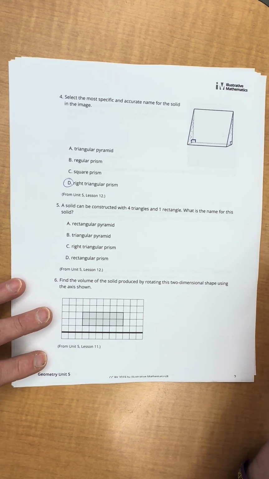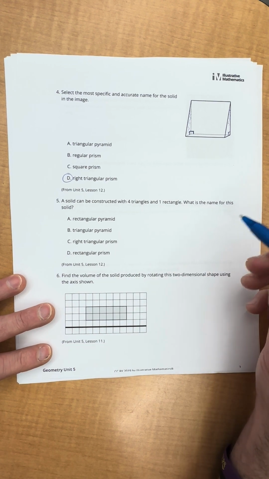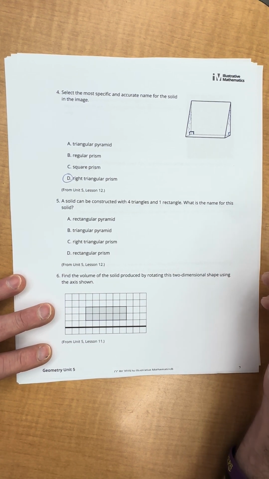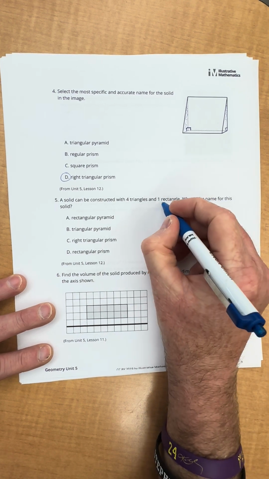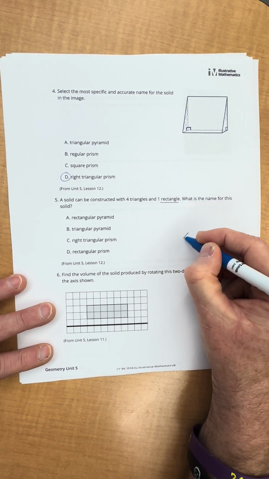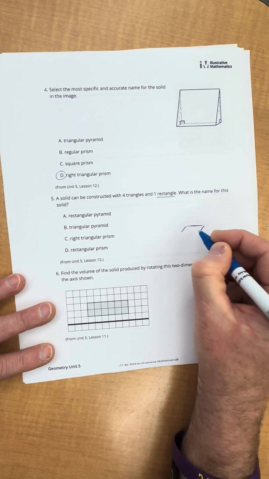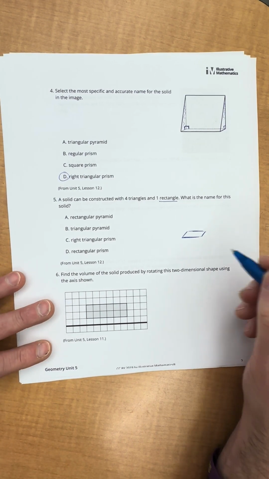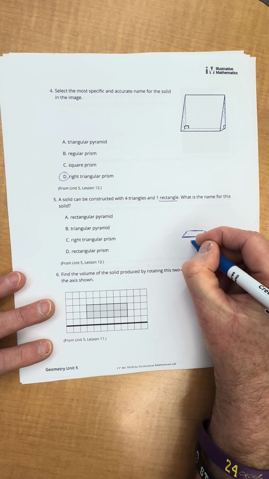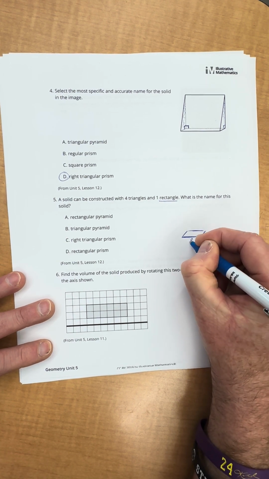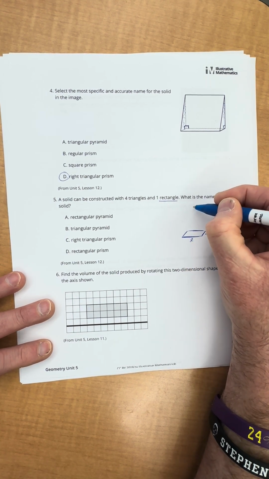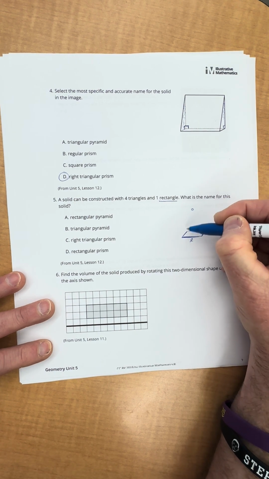Okay, a solid can be constructed with 4 triangles and 1 rectangle. What's the name for this solid? So you know if there's only 1 rectangle, it's probably got an apex. If it had 2 rectangles, it'd probably be a prism. But anyway, here's your rectangle, length times width. This is going to be the base. And then watch this. Here's your apex.